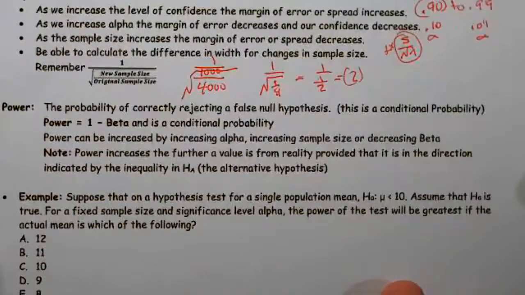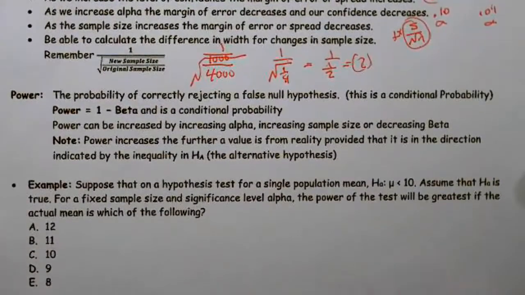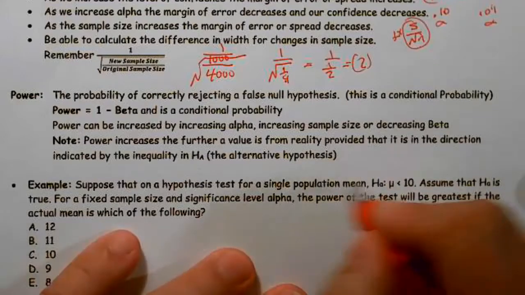But we are going to look at it for just a little bit here. Power is the probability of rejecting a false null hypothesis. In other words, you did the right thing. You rejected the null and you were supposed to. Power is 1 minus beta. And we can increase power by increasing alpha. And here's why that is.